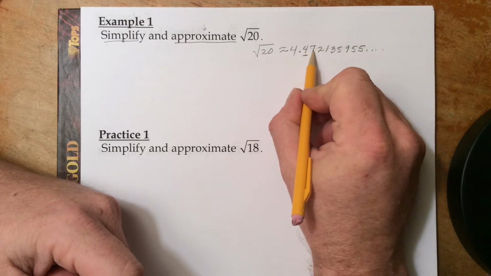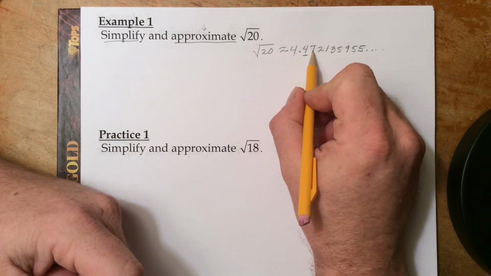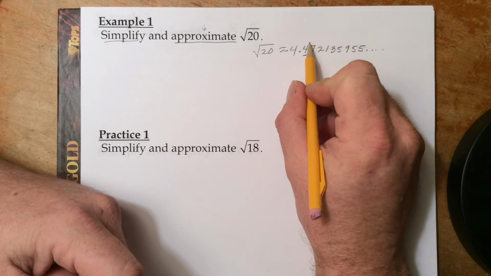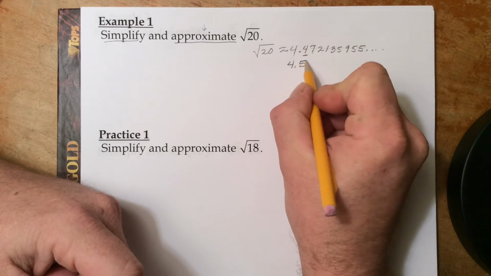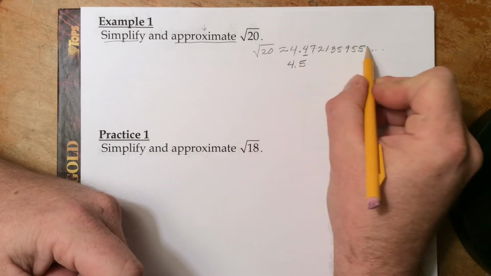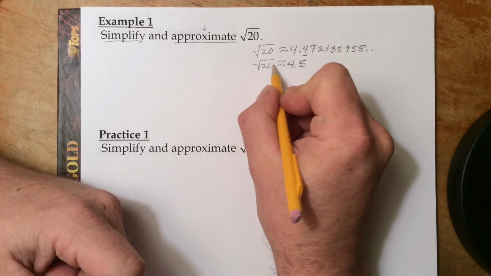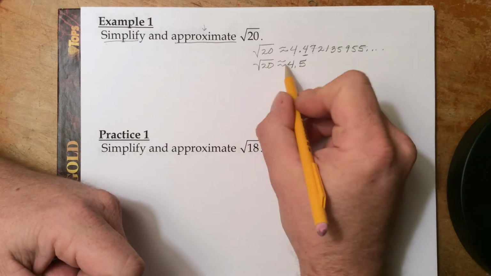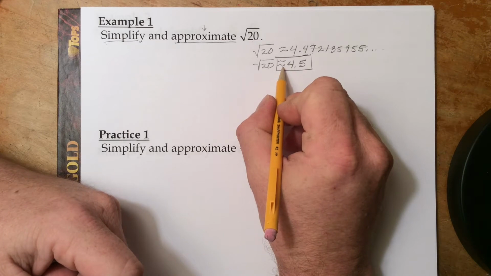But if this next digit is 5 through 9, and it is 7, it pushes this up one more to 5 and you drop all the rest of the digits. So we get the square root of 20 is approximately equal to 4 5/10, or 4.5. This is the symbol for is approximately equal to.